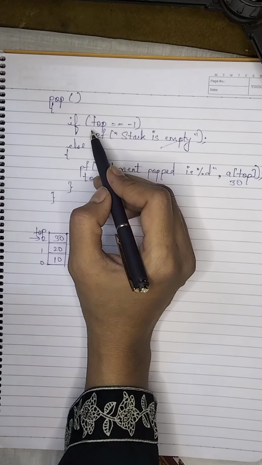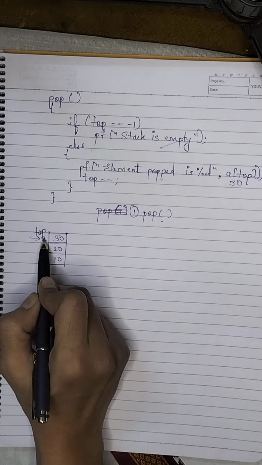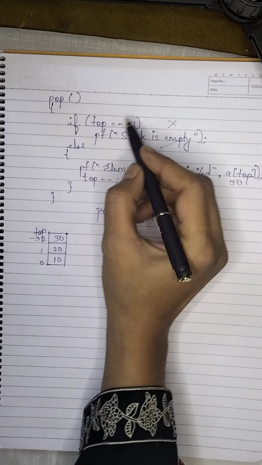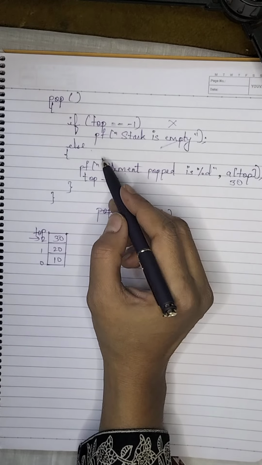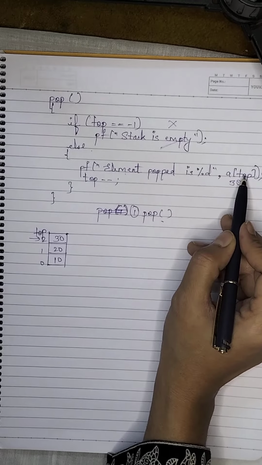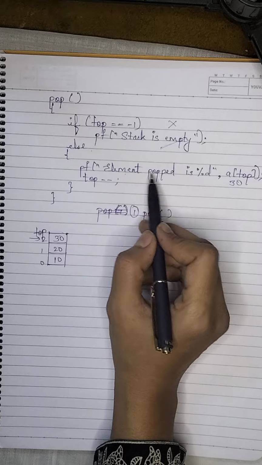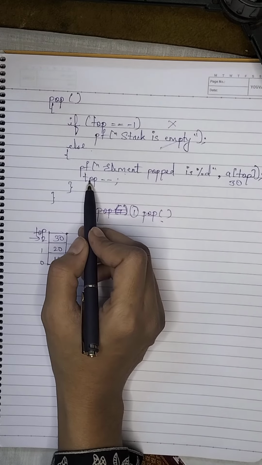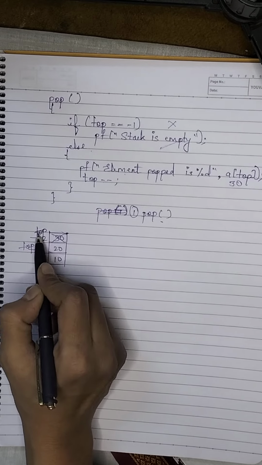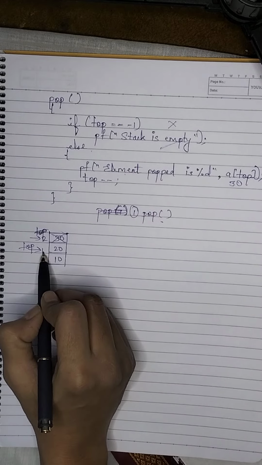But before that it will be checking whether top is equal to -1. Whether this 2 is equal to -1, no. It is not equal to -1, so this particular condition failed, and the control will go to the else part. What is the statement there? Element popped is %d, a of top. A of top, the value is 30, so it will be printing the value as 30. Element popped is 30, and then after that top minus minus. So this element got deleted and top got decremented by 1. Right now top is pointing to the very first position, right?